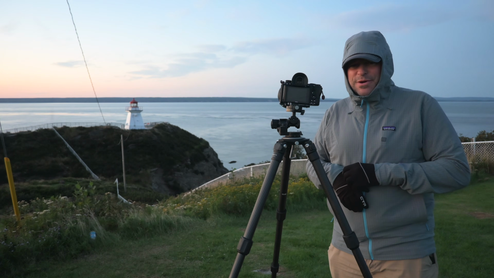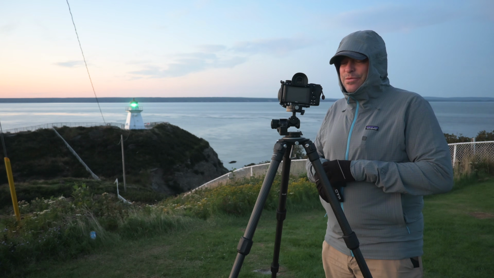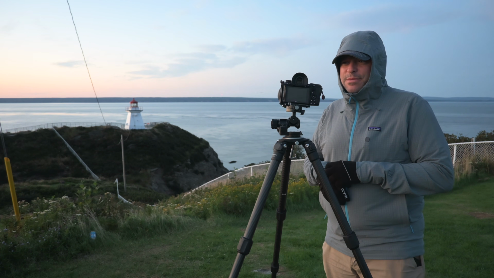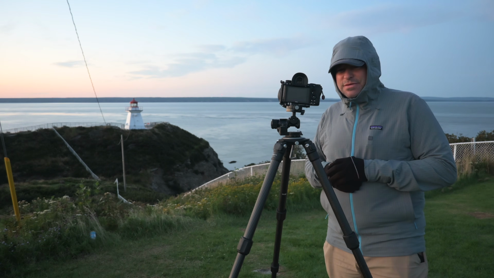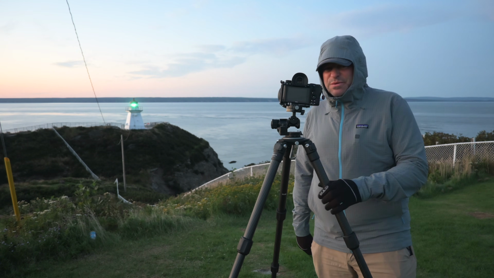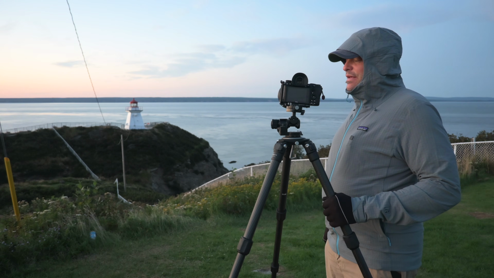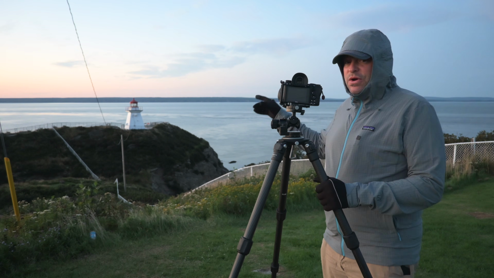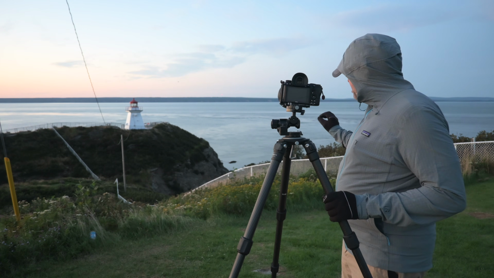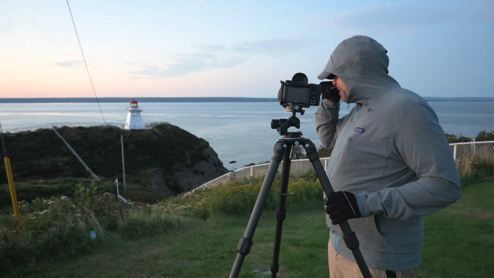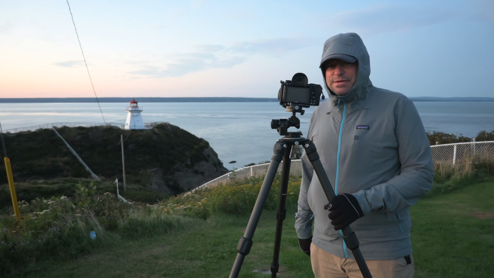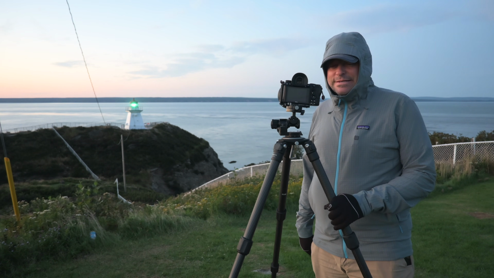So I've come down to Cape Enrage. I don't know why it's called that. Probably should figure that out. But I'm here at Cape Enrage, and we've got this nifty green lighthouse. So I'm going to see what I can do with this. There's a lot going on in this scene. We've got wires, we've got fences, we've got some flowers. I'm going to see if I can pull it all together into something that is somewhat pleasing to stare at.